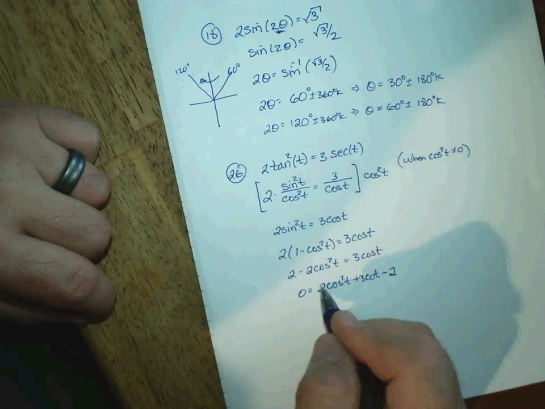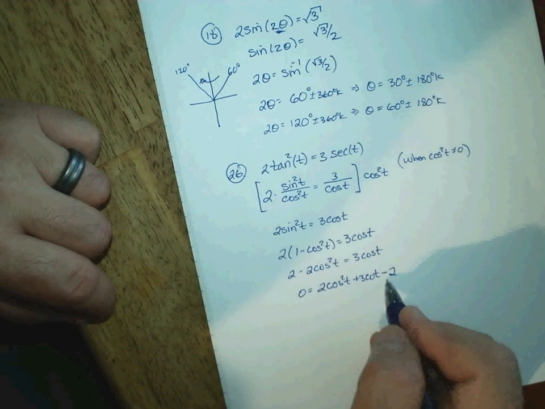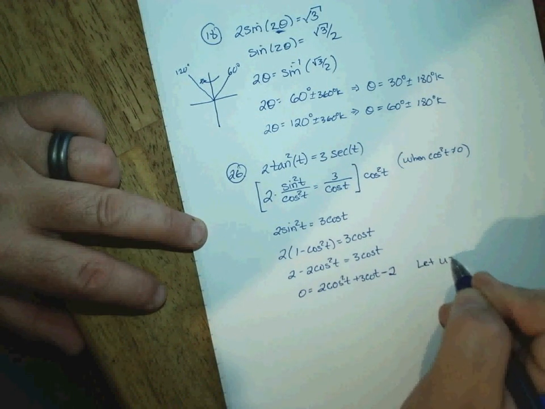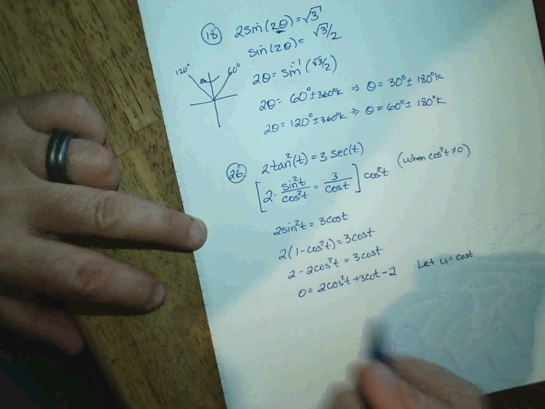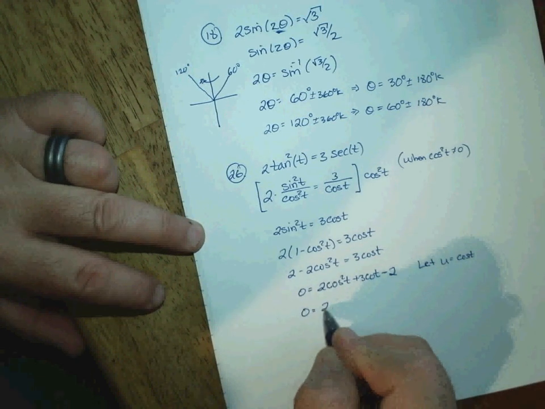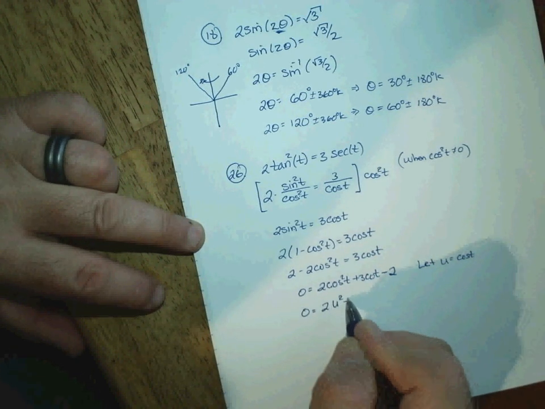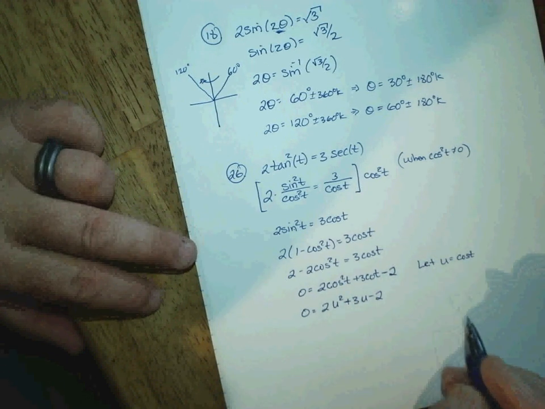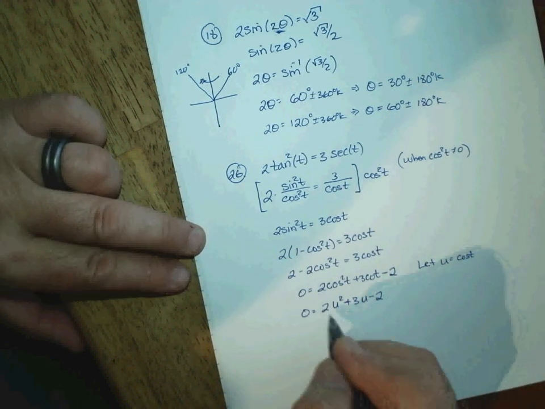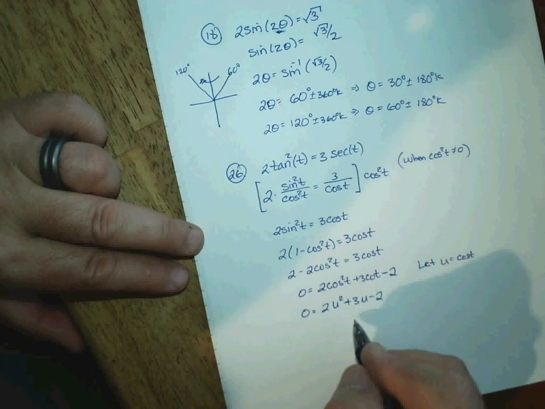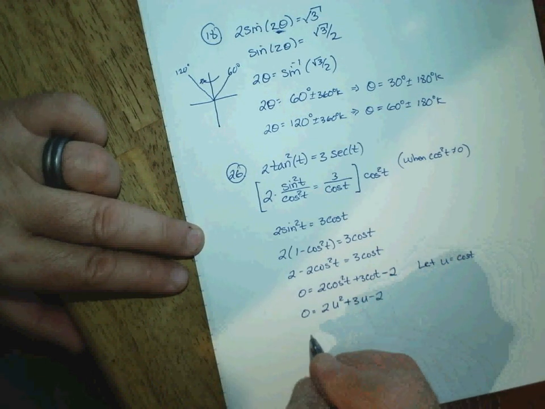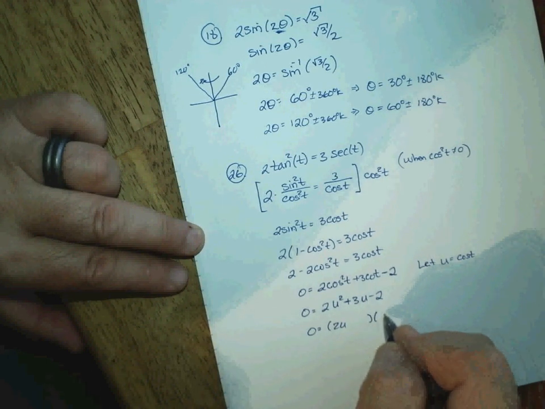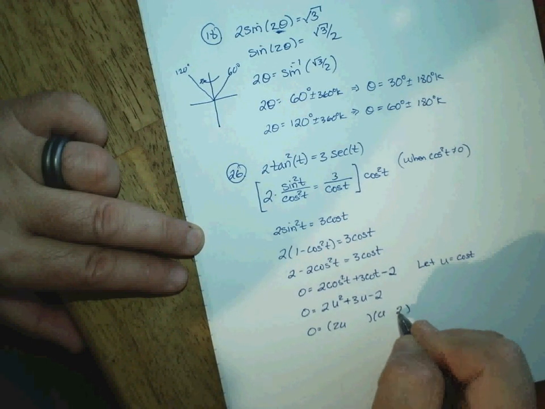In other words, if I were to let u be cosine of t, it would simply be 2u squared plus 3u minus 2. Letting u be cosine of t again, that's 2u squared plus 3u minus 2, a quadratic equation to solve. Okay? So this one can be solved by factoring, right? So let's go ahead and write the factored form of this.